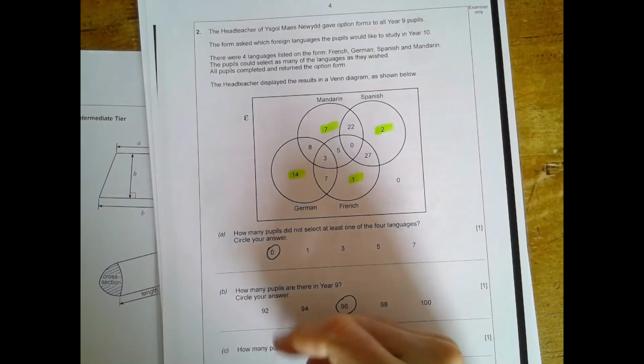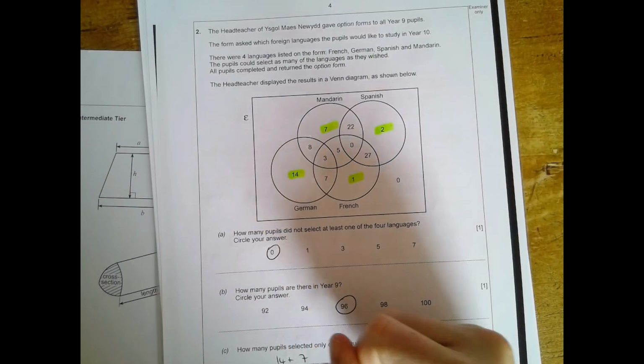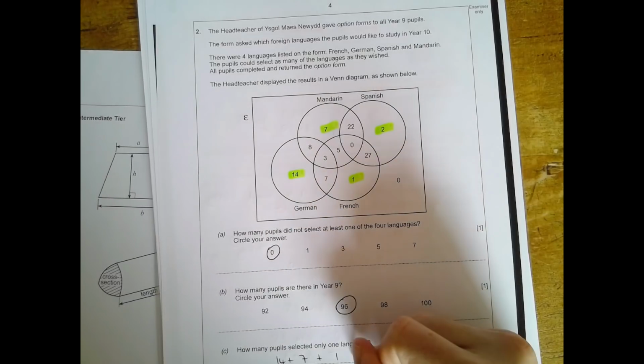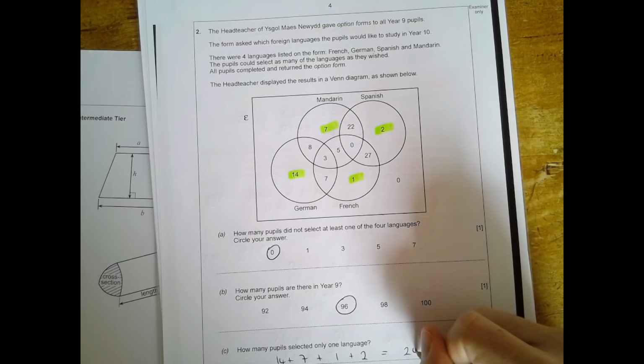So to work that out, just add those together. So 14 add 7, which is 21. Add the 1 is 22. Add the 2 is 24. Okay.